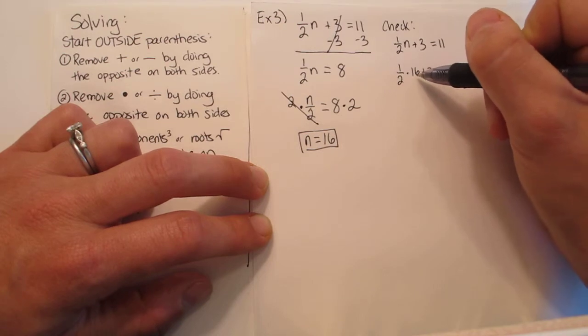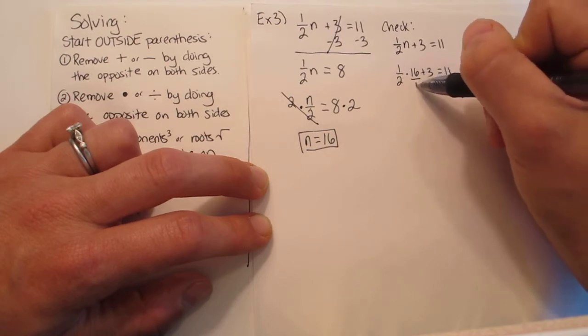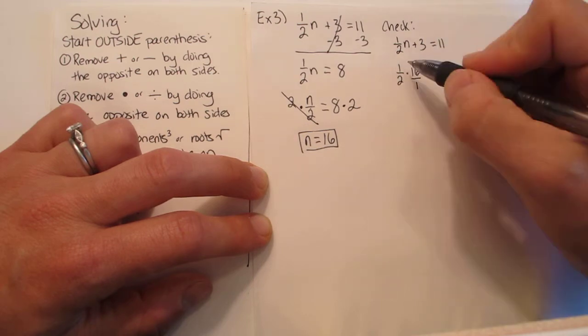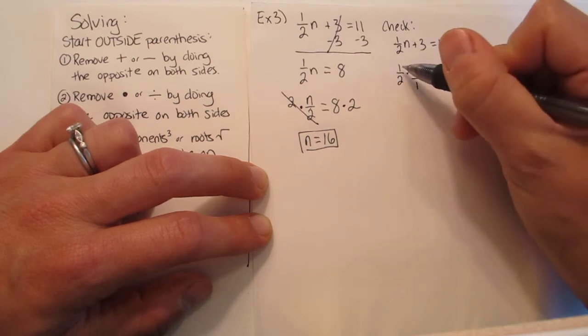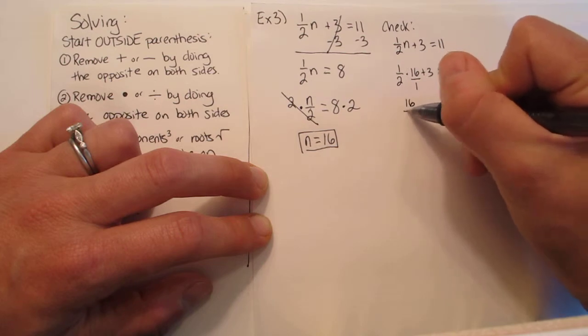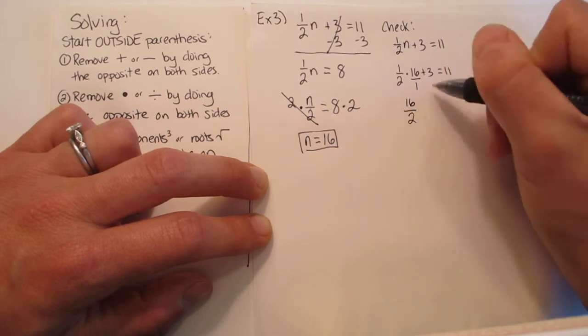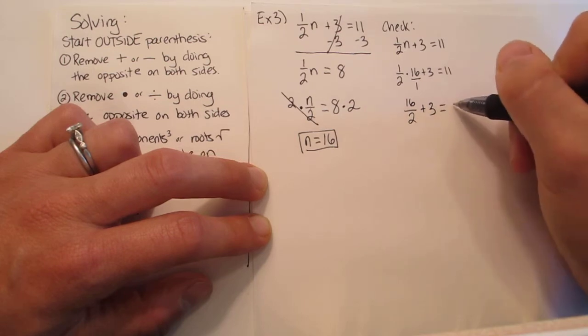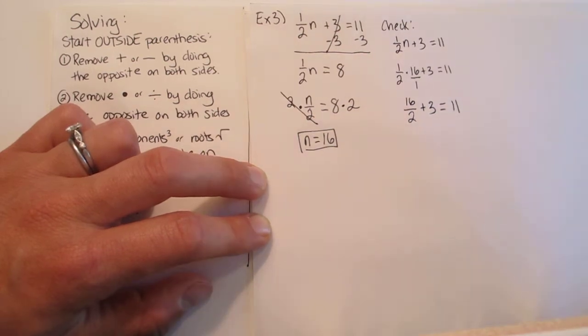I'm going to turn my 16 into a fraction by making it 16 over 1. And then to multiply fractions, you just multiply the top and you multiply the bottom. 1 times 16 is 16, and 2 times 1 is 2. Bring down my plus 3, bring down my equal sign, bring down the 11.